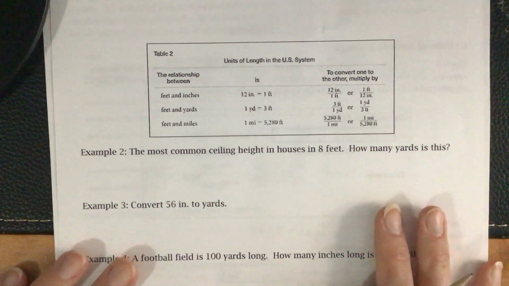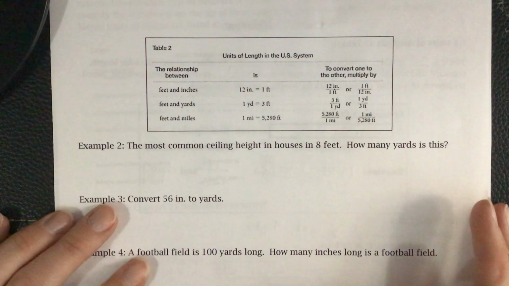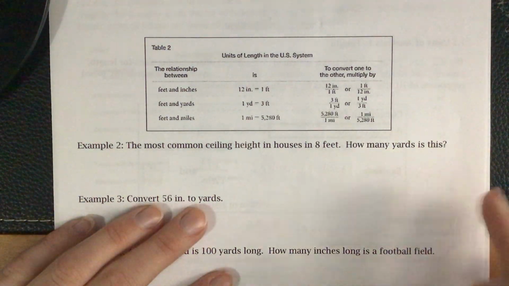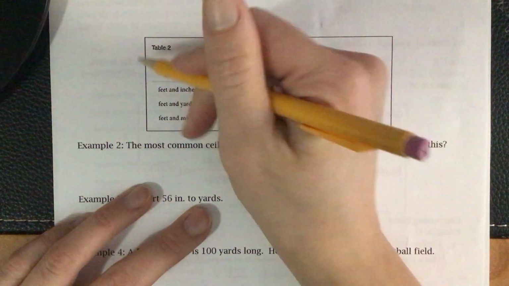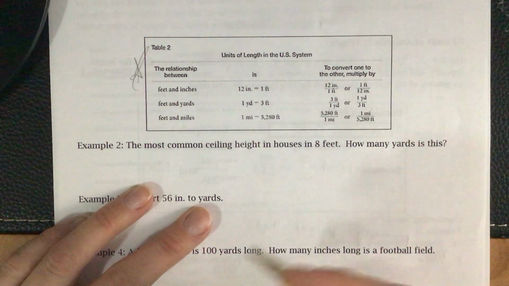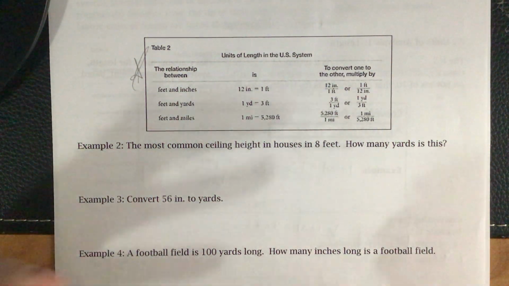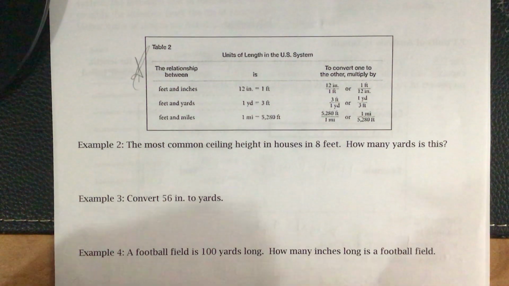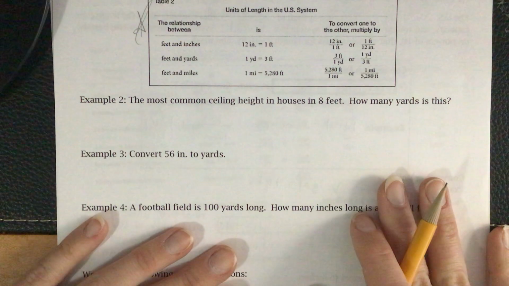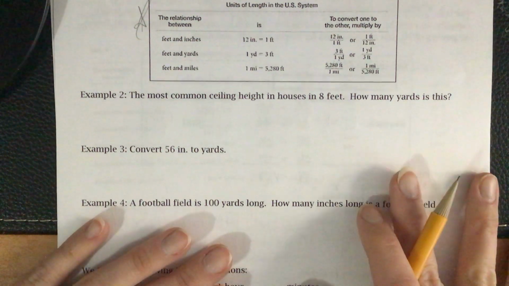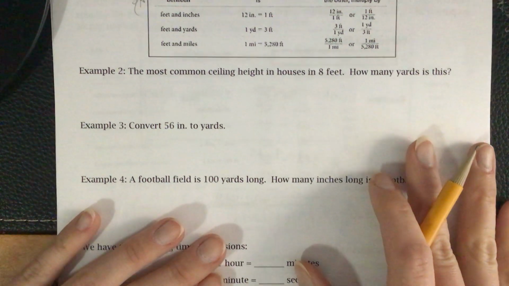Let's look at this table here. This table is actually available in your textbook, and it again states the ones that are very important: feet to inches, feet to yards, and feet to miles. Again, if I'm giving it to you twice, then you should probably put more emphasis on it. It's really important that you memorize these. It's not acceptable that you don't know them. 12 inches to 1 foot, 1 yard is 3 feet, and 1 mile is 5,280 feet.